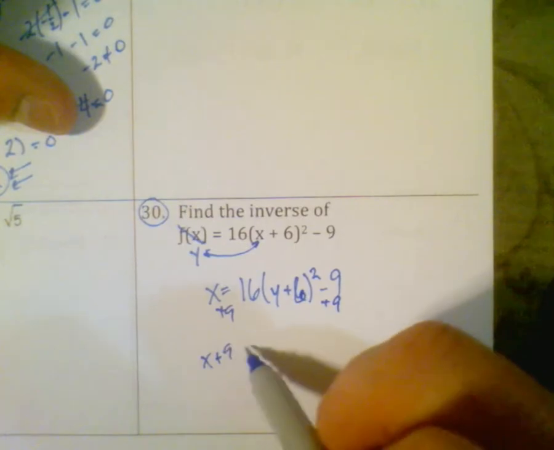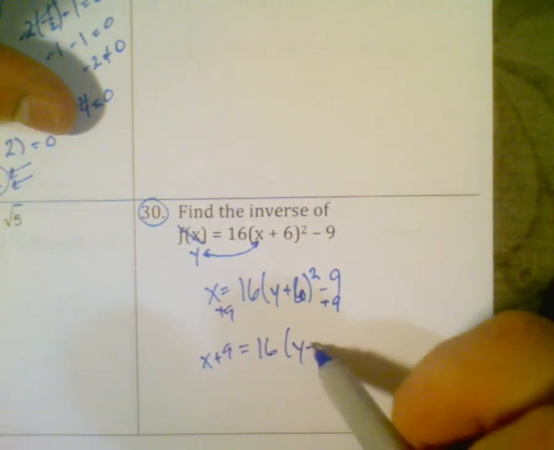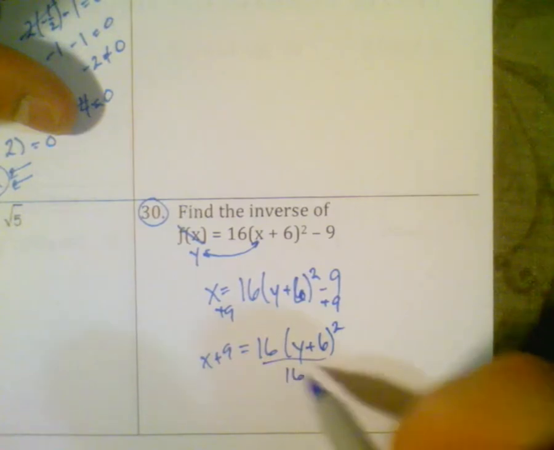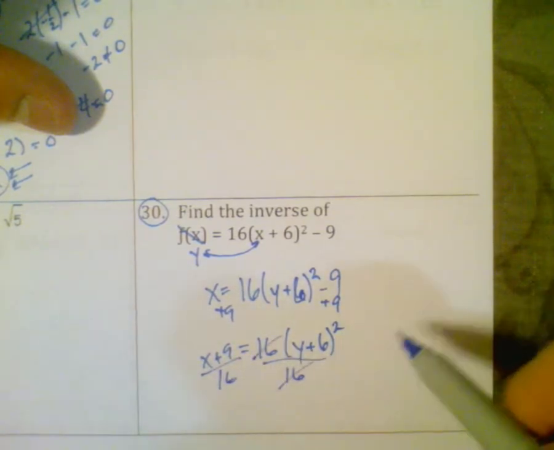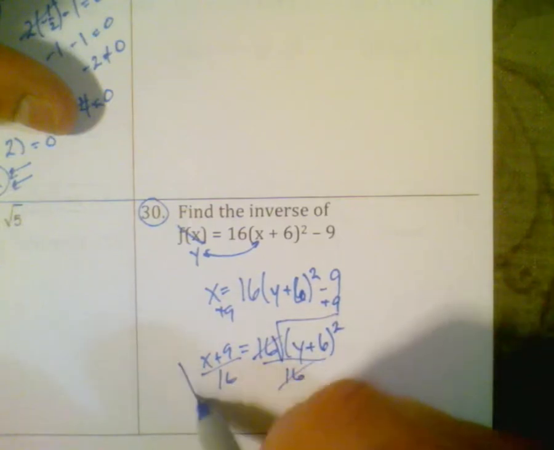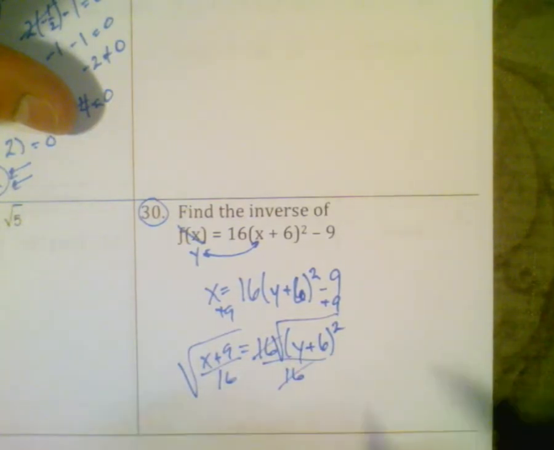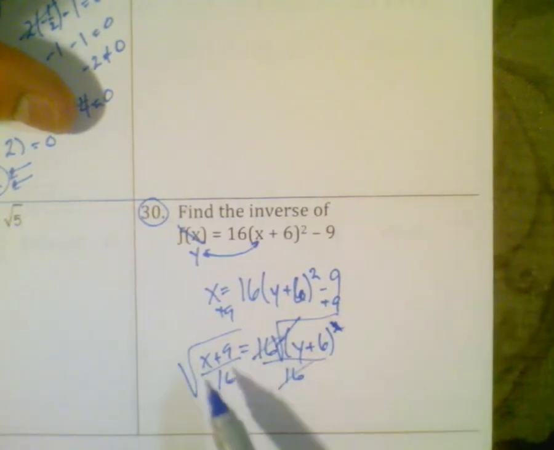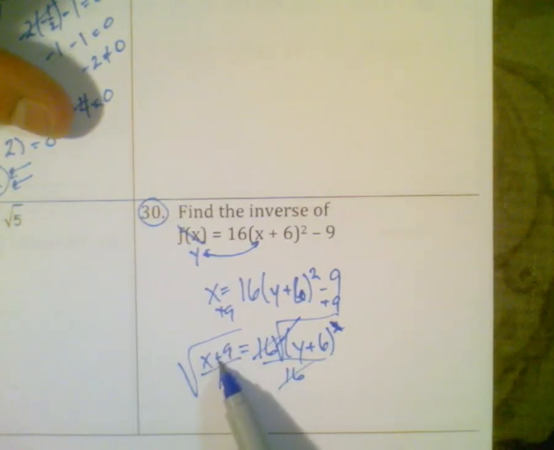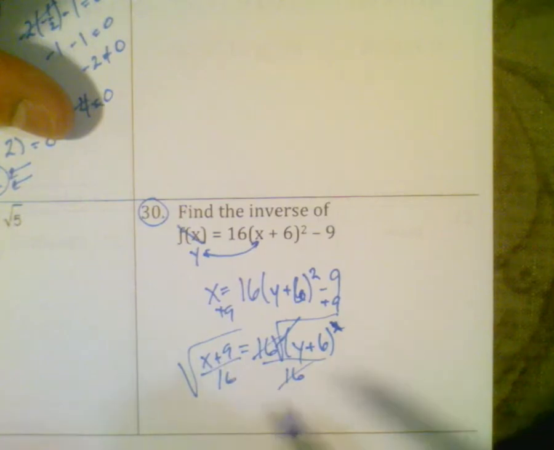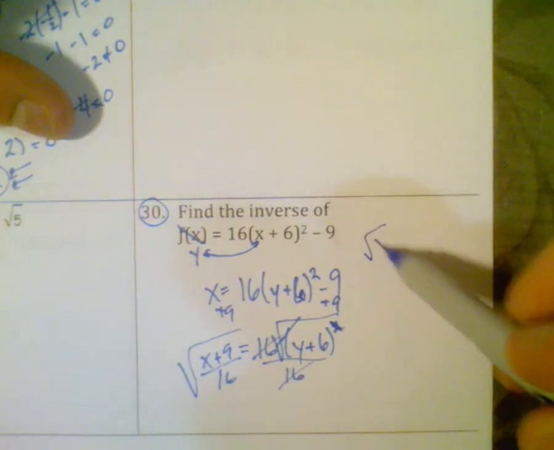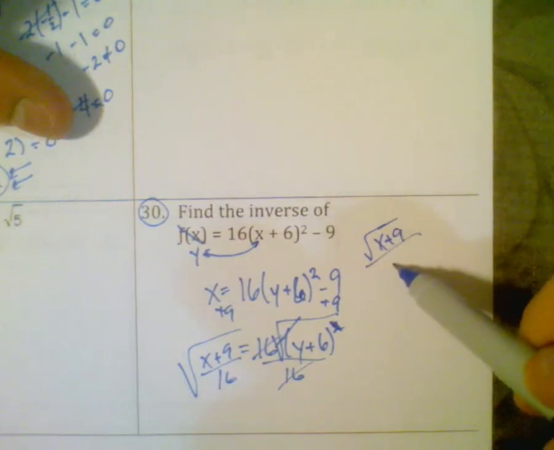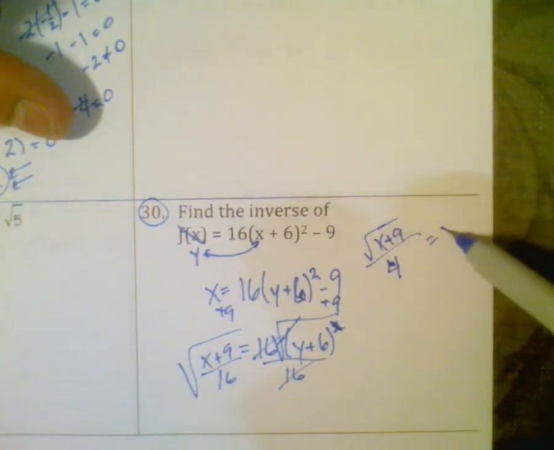So it's x plus 9 equals 16 times (y plus 6) squared. Divide both sides by 16. Okay, those cancel. Then you can square root both sides because you have to get rid of this right here. Alright, so the square root and that square cancel. So over here you might be looking at it and you're like, whoa, I got a fraction underneath there. But remember how you do square roots. You can do it for the top and the bottom. So I can take the square root of x plus 9 over the square root of 16, which is 4, and I have that equal to y plus 6.